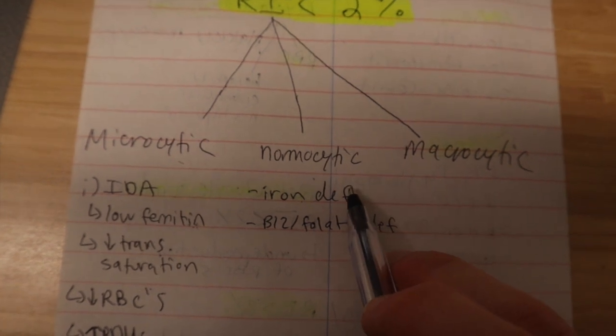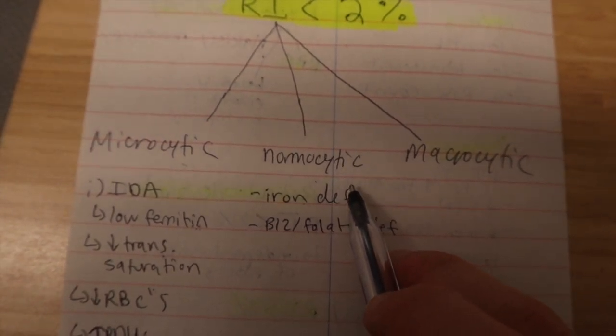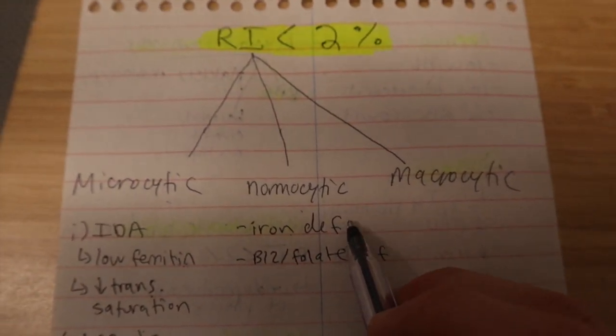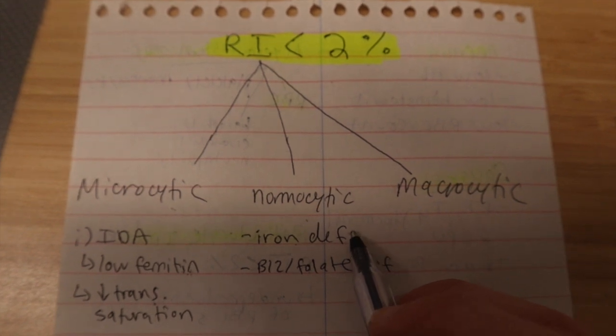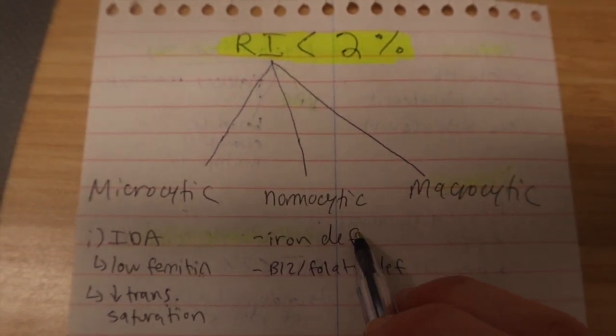Now for iron deficiency anemia, we talked about the tests that you can do, which are the iron studies. If you get low ferritin and low transferrin saturation, that's indicative for iron deficiency anemia.